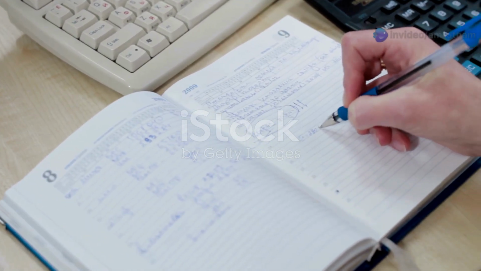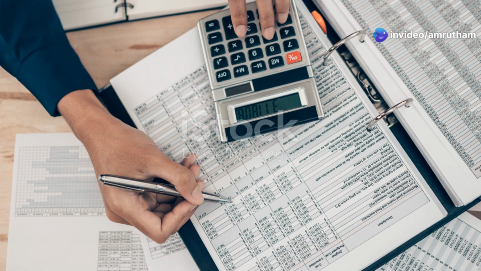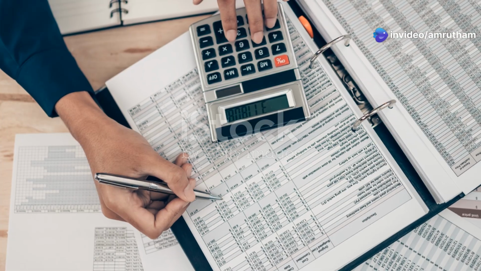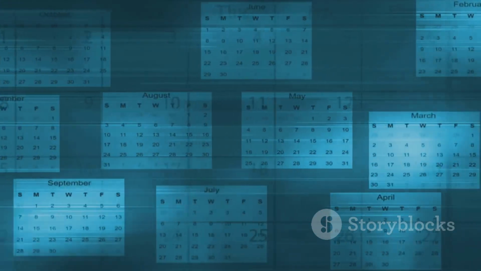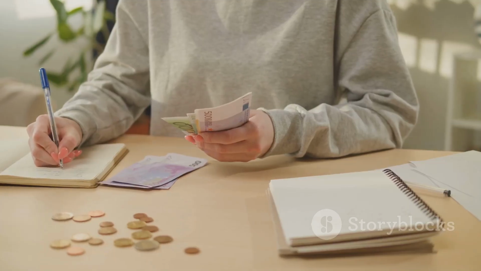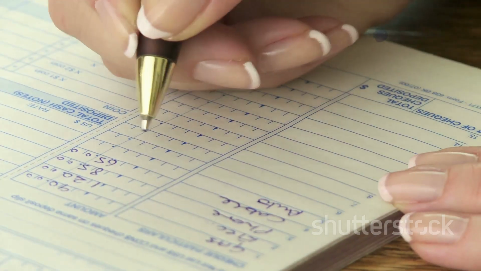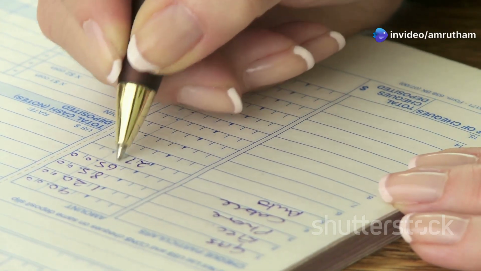The income statement is like a diary for your money. It tells you how much money you earned and spent over a period of time. This period could be a month, 3 months, or even a year. Think of it like tracking your pocket money for a month. You add up all the money you received and you list down everything you spent.